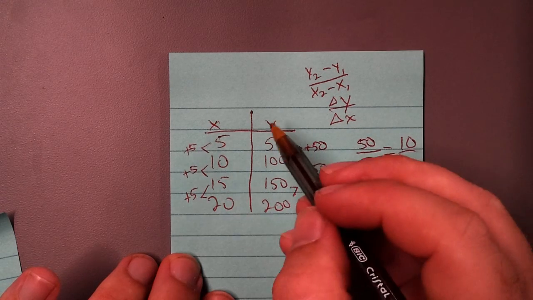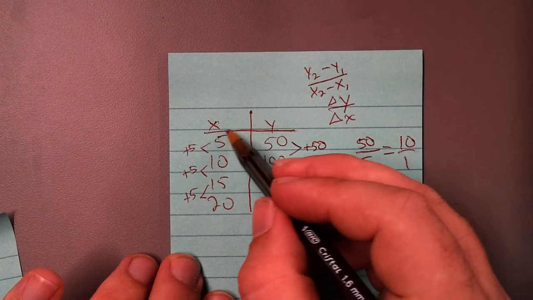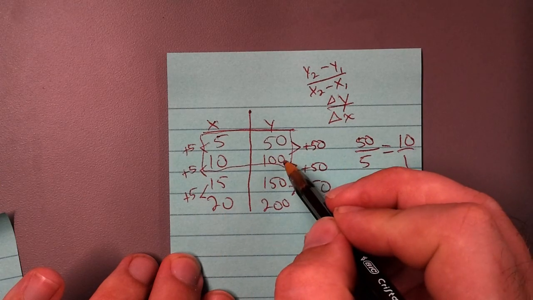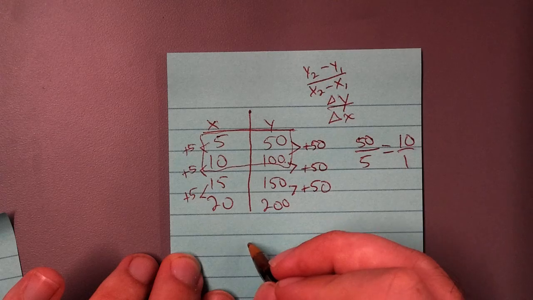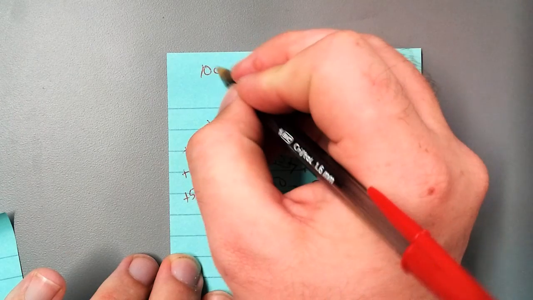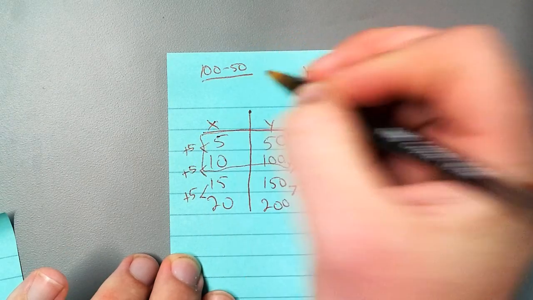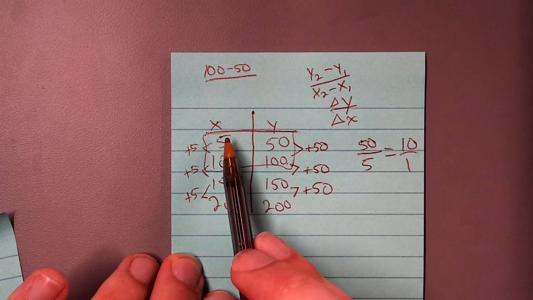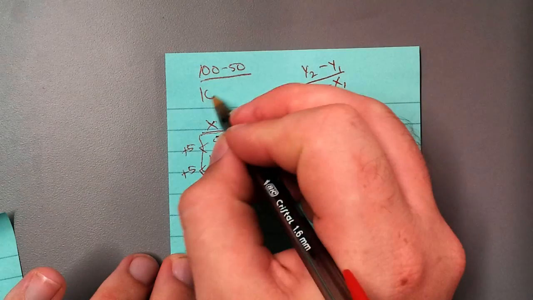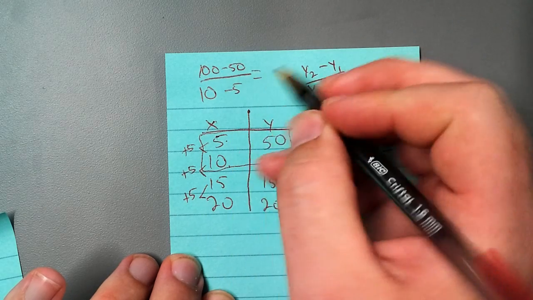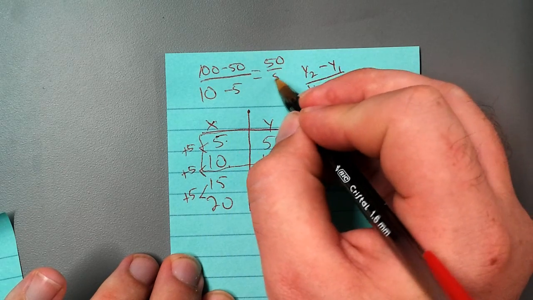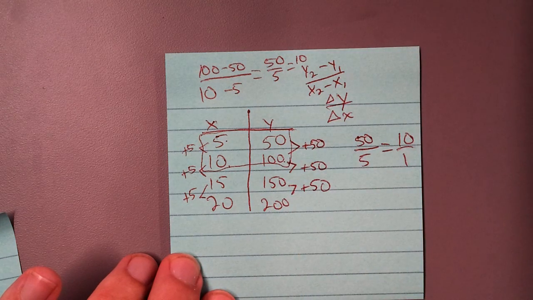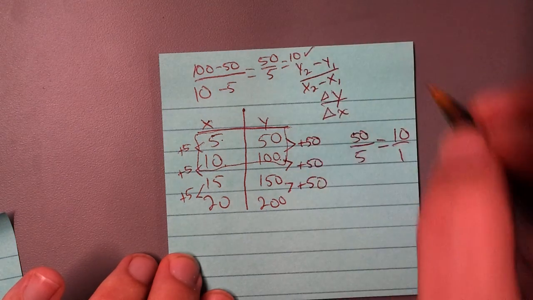So when I fill in my values, let's just pick these as my points right here. So my y2 is 100, my y1 is 50. 100 minus 50 over x2, which is 10, minus x1, which is 5. 10 minus 5, which would give me 50 divided by 5, and I know that's just 10, or 10 over 1. So, it does check out.